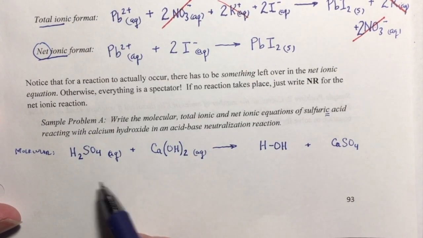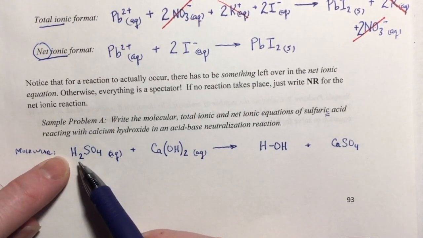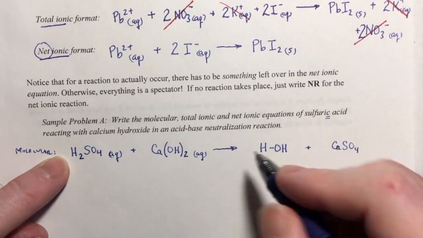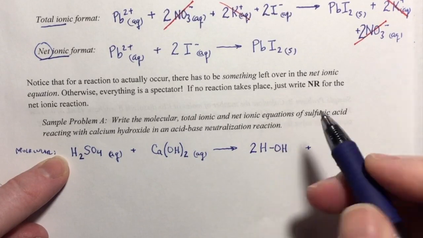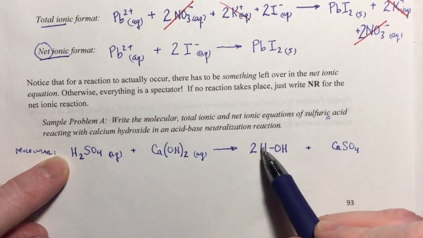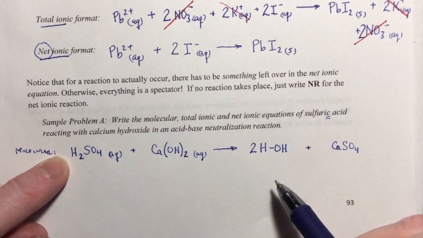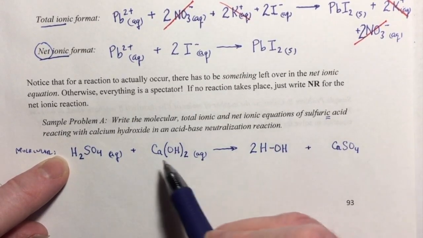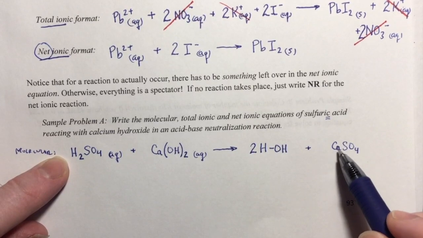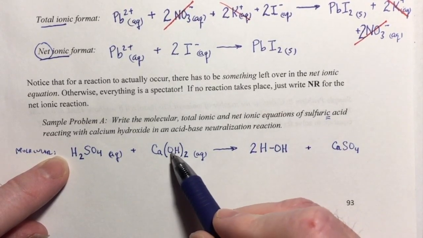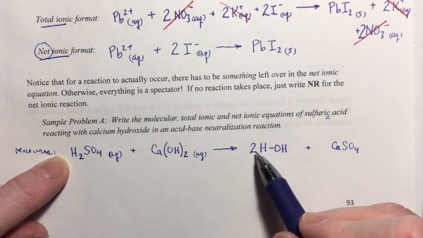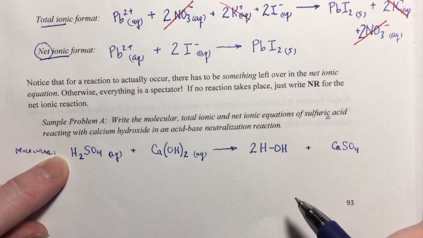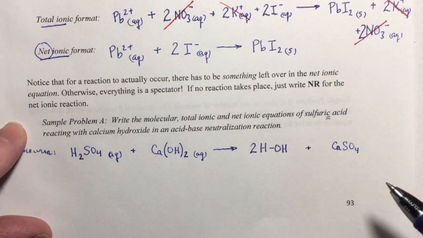Let's balance the equation. 2 hydrogens from the acid, 1 hydrogen in water from the acid. So I need a 2 here. 2 hydrogens from the acid, 2 hydrogens in water. They came from the acid. 1 sulfate, 1 sulfate. 1 calcium, 1 calcium. 2 hydroxides from the base, 2 OHs in water that came from the base. So it looks like it's balanced.